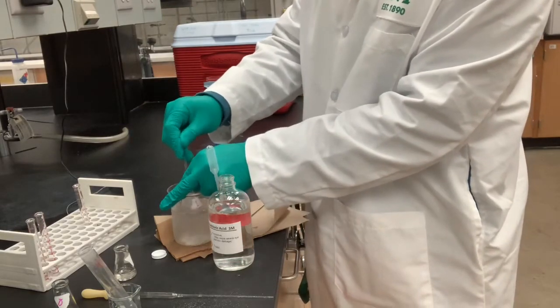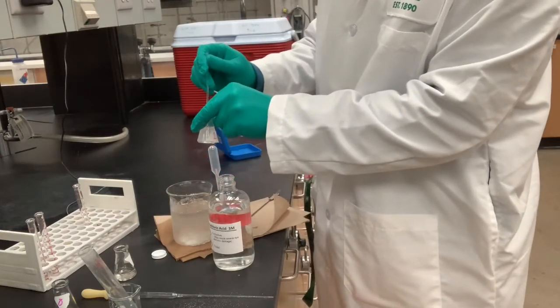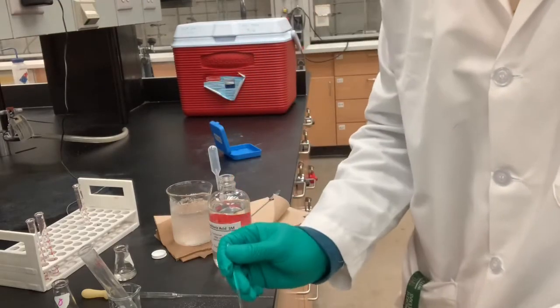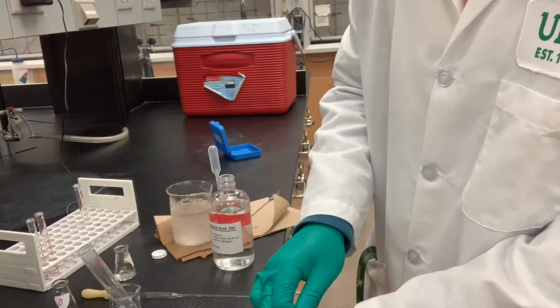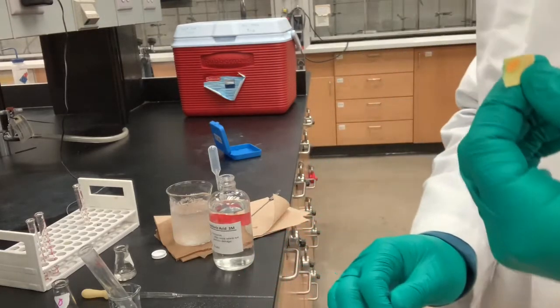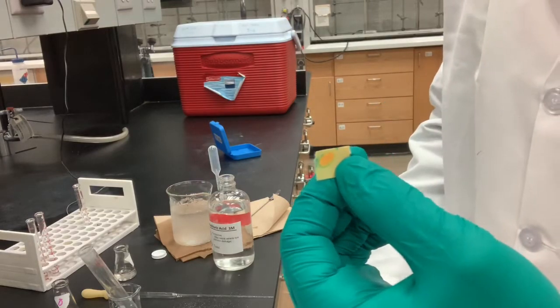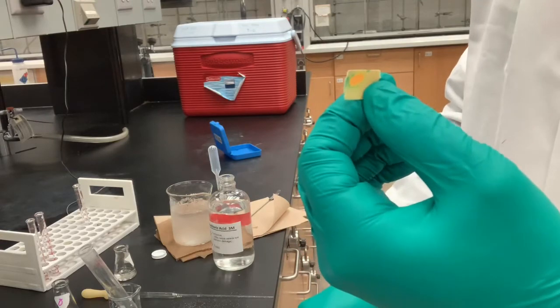I'm going to stir it while it's on ice. Acid-base reactions tend to be exothermic. Now I am at an acidic pH, which doesn't make sense to me. It should have taken another couple mils, but maybe the benzoic acid is helping along with it.